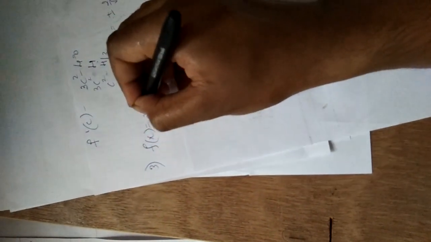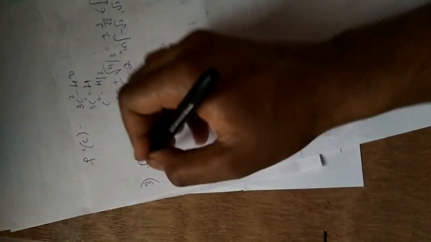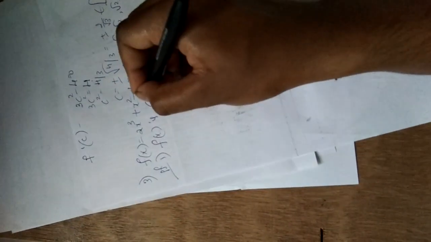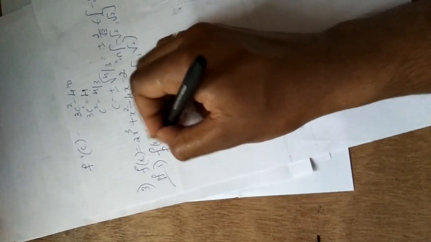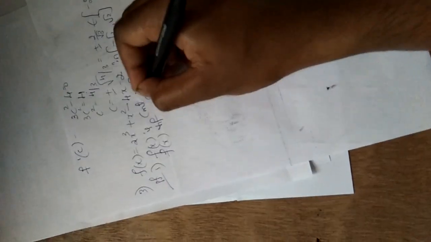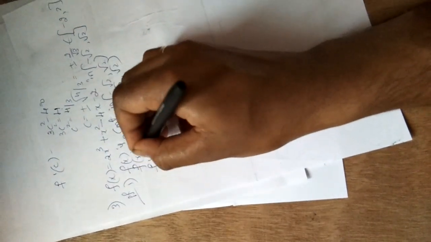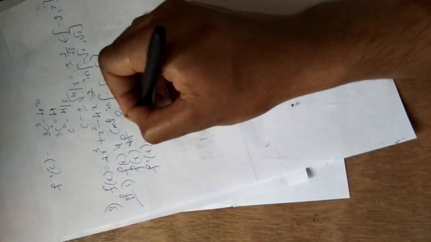Third question: f of x is equal to 2x cube plus x square minus 4x minus 2 in the range minus root 2 to plus root 2. Proof. First, f of x is continuous in the closed interval. f of x should be differentiable in the open interval. Differentiate it: 2 threes are 6x square plus 2x minus 4.